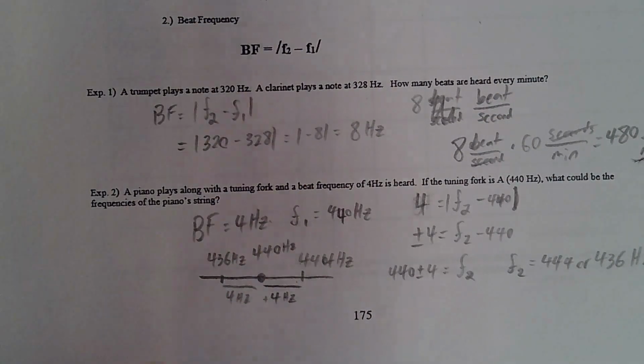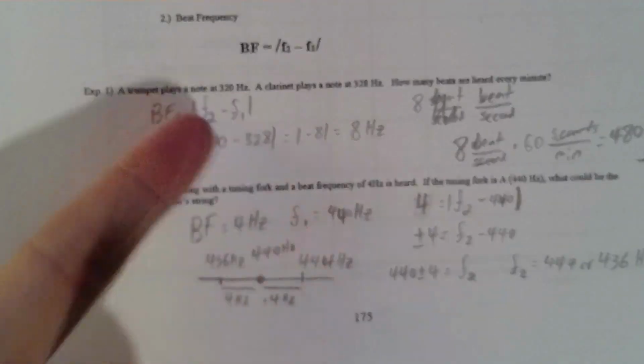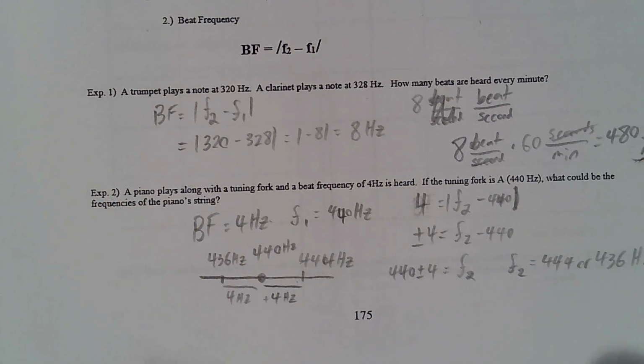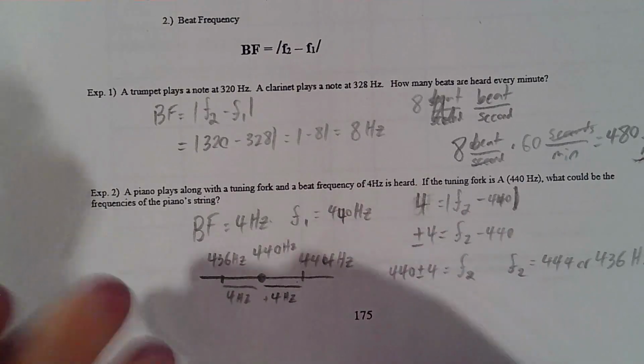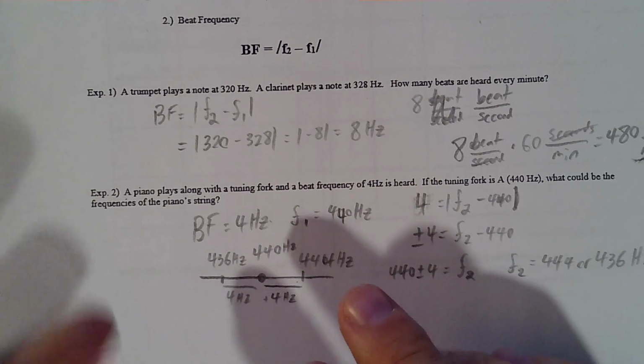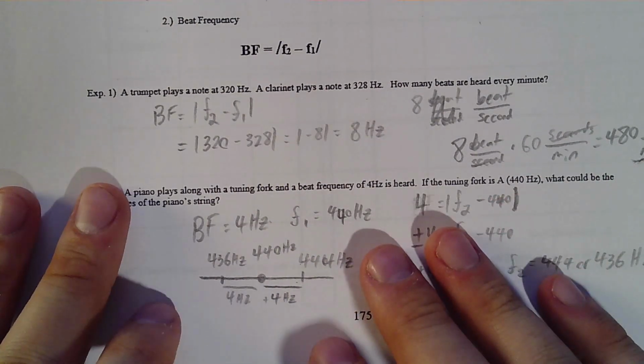So just be aware there might be multiple answers to these problems. There's not necessarily a guarantee we can find the frequency that creates this. Your homework is going to provide some questions that play around with this idea and force you to try and find a frequency in a space that we don't necessarily know where it is. Okay, so just keep that in mind.